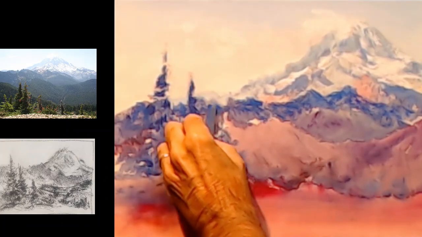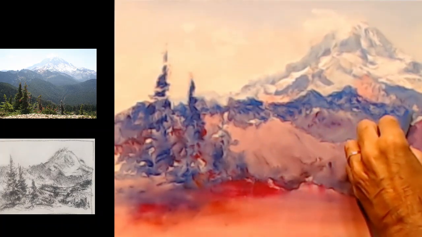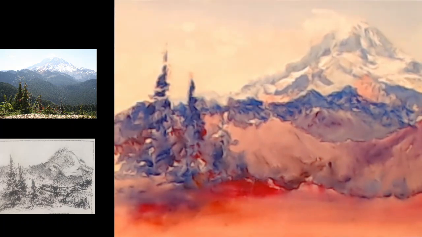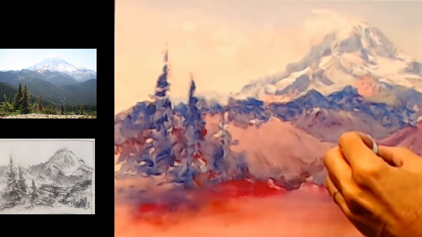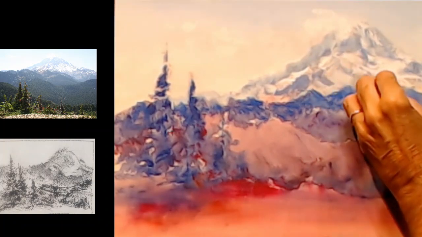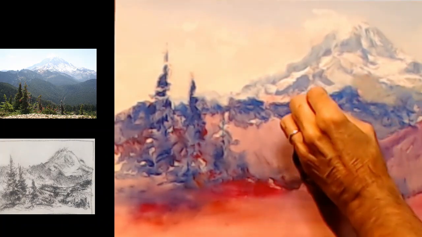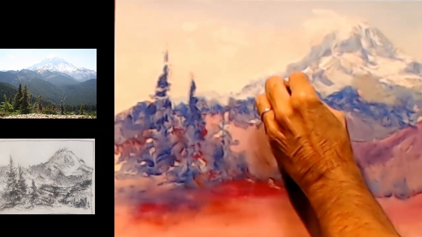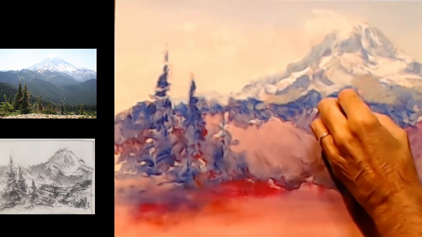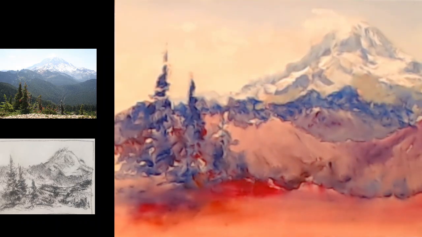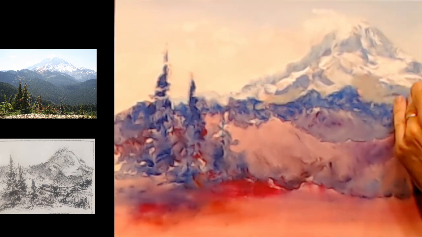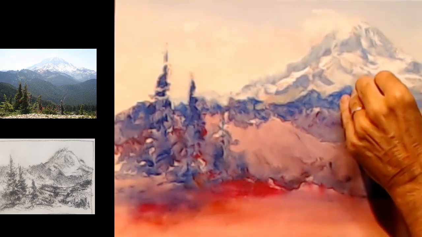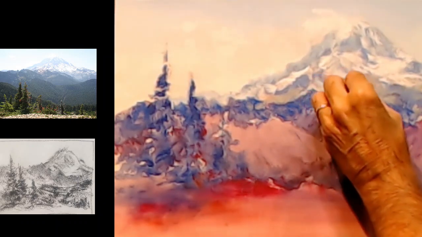Working closer to the foreground now, we're starting to see some of those darker values in the painting. So here, this is a hard, darker blue pastel. There are also some ochres and grays in the mountains. So this is a Great American Artworks pastel that I've used to begin to block out some of those areas, and we'll keep reworking those as we go along here.